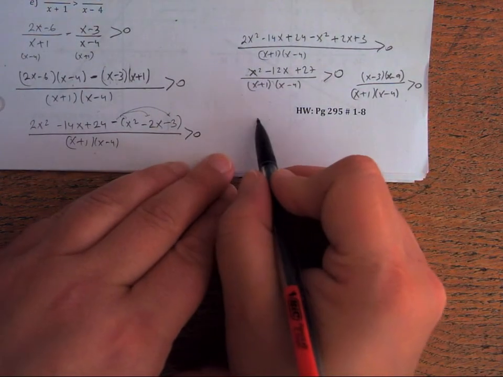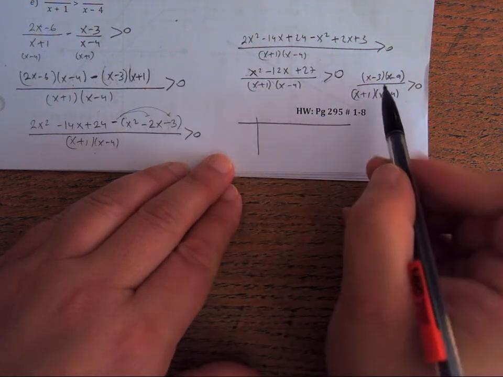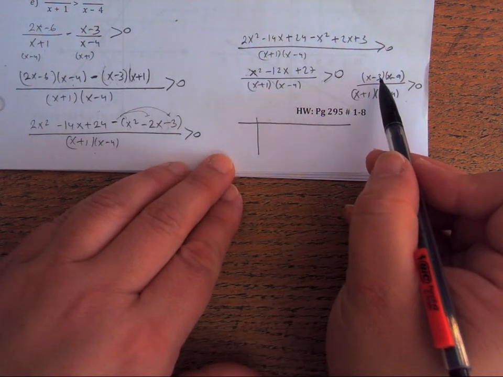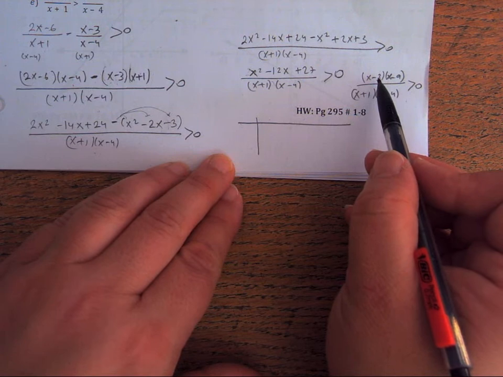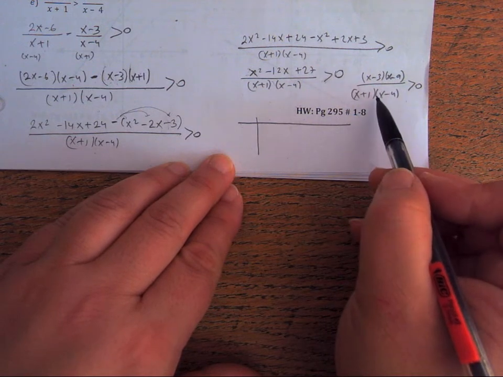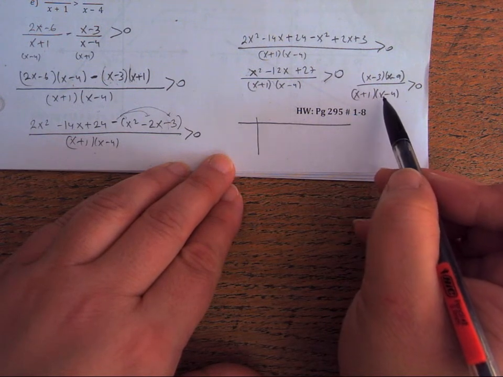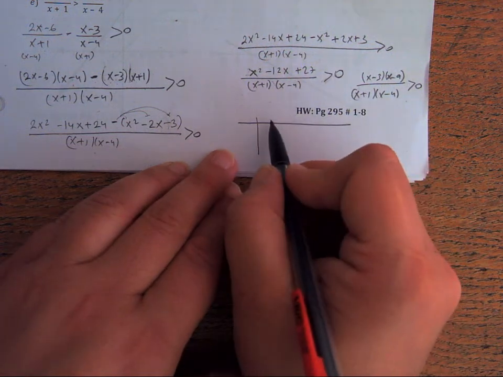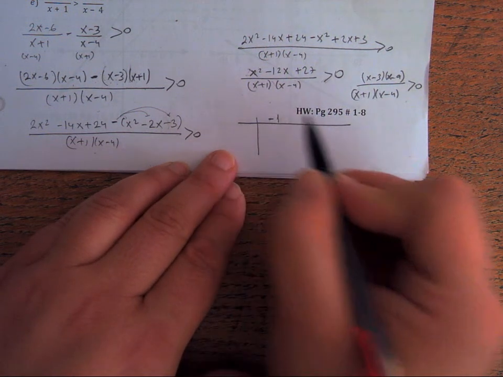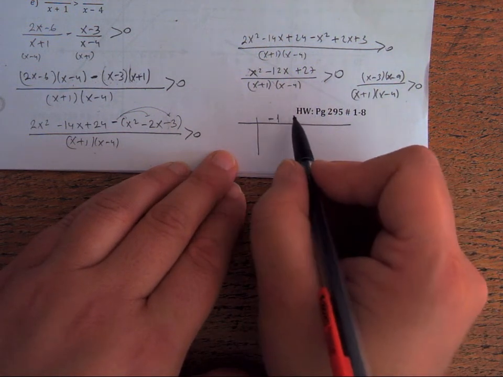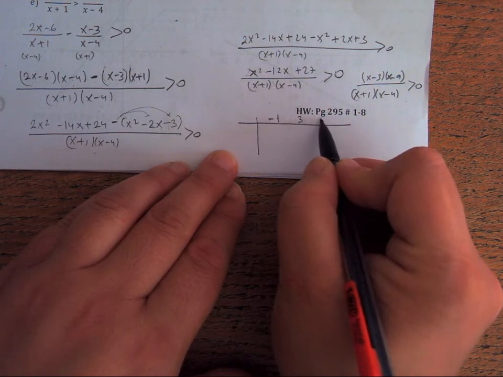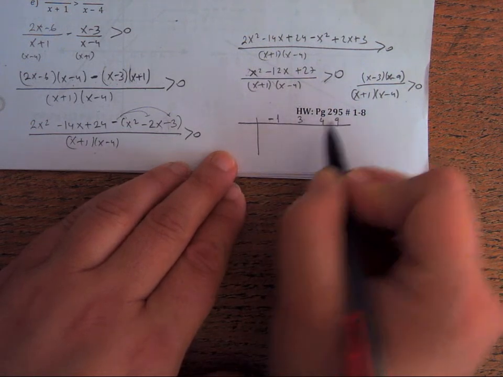Now we do the factor table. So we have zeros of the numerator, 3 and 9, zeros of the denominator, negative 1 and 4. Put those numbers in order from smallest to largest. So negative 1, 3, 4, and 9.